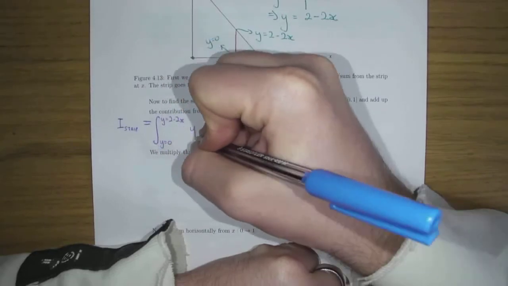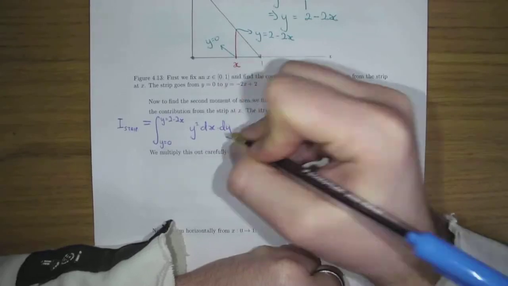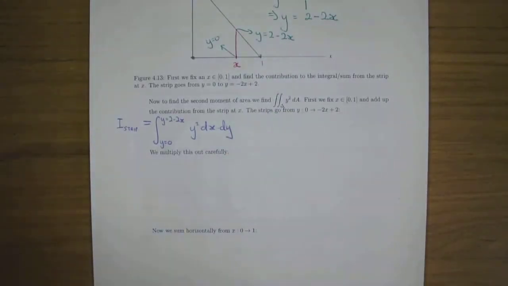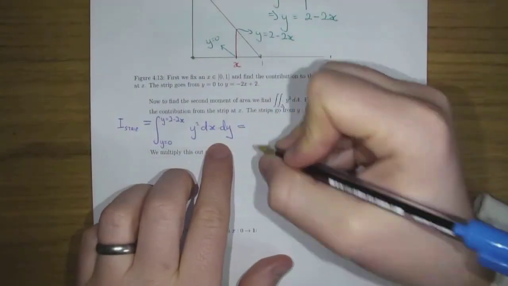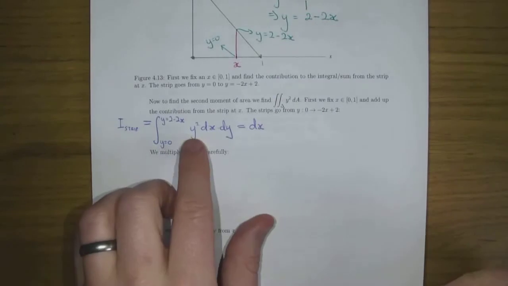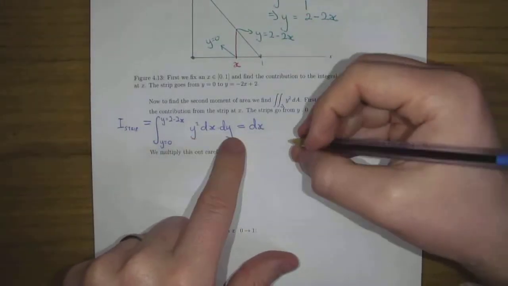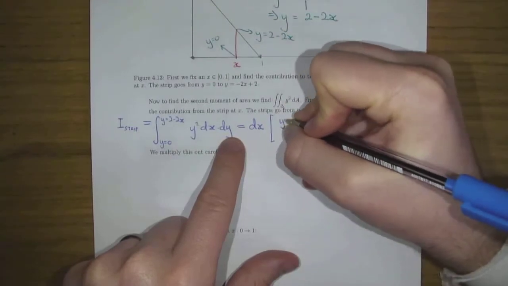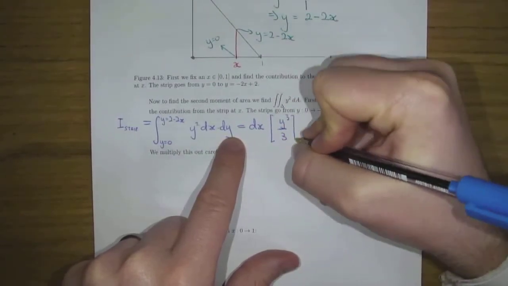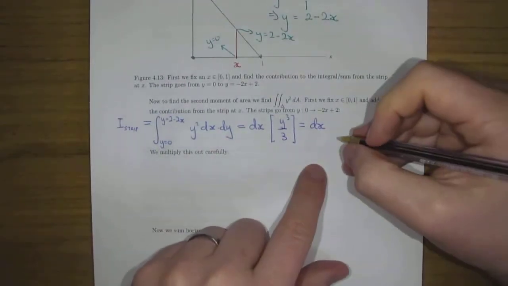And we're adding up y squared dA, and dA is dx dy. Now this time, just to save some space, I'm going to fix the constant now. Along here the width is constant, so that's dx, and then I'm just left to integrate y squared dy. The integral of y squared with respect to y is y cubed over 3. And now I'm going to do top limit minus bottom limit.